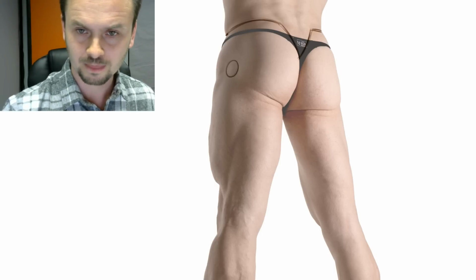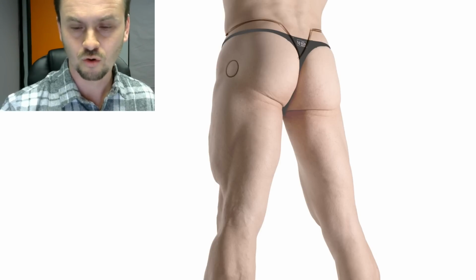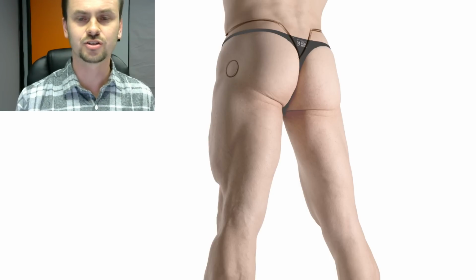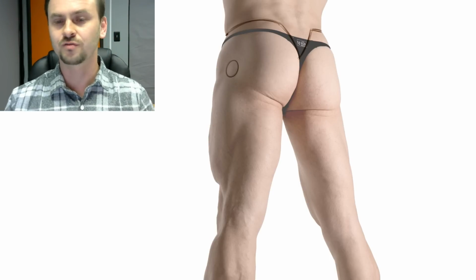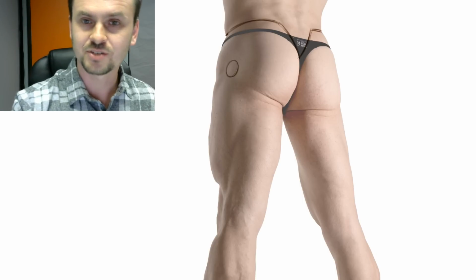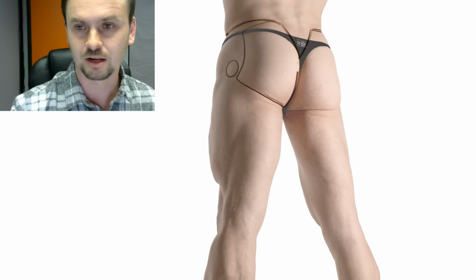To get started, one thing I don't want you guys to do when you're doing these tracings is just look for the stuff that you see on the surface, like the major forms. Like, for example, the glutes. I'm seeing this shape right here, right?